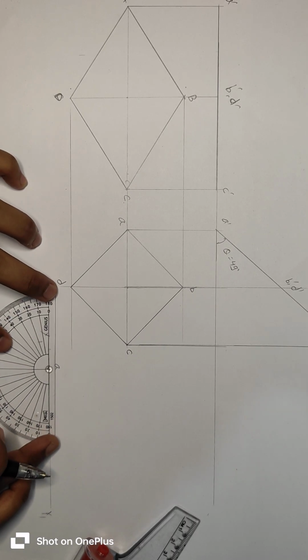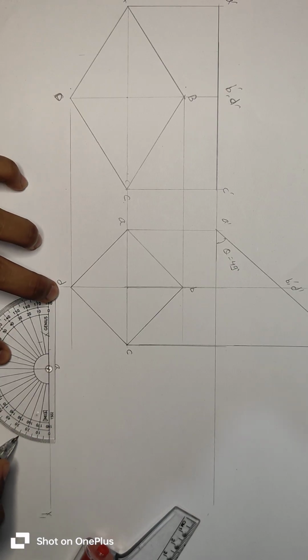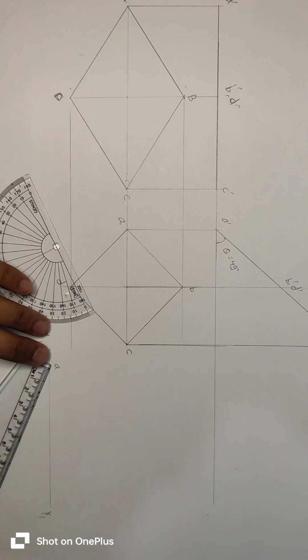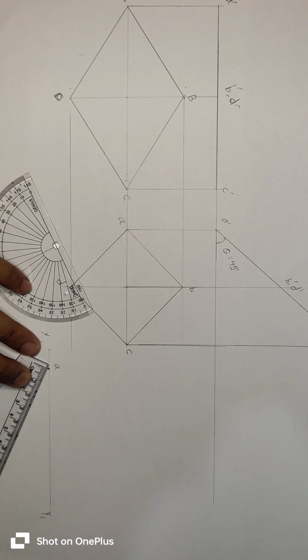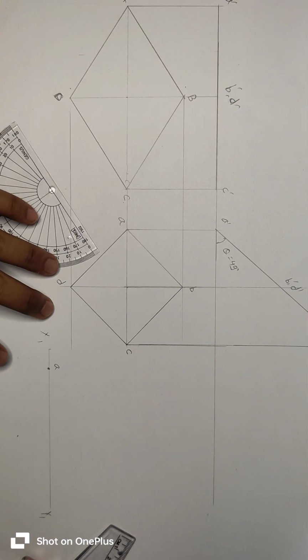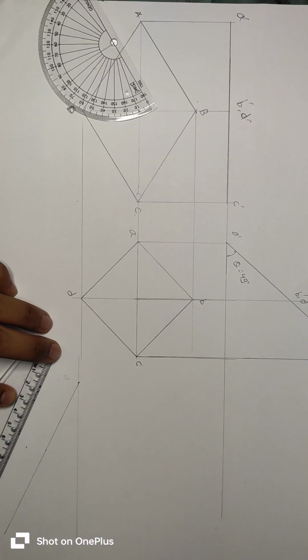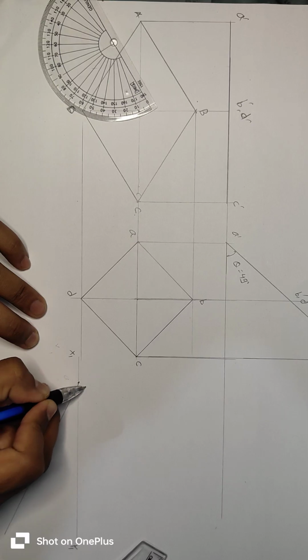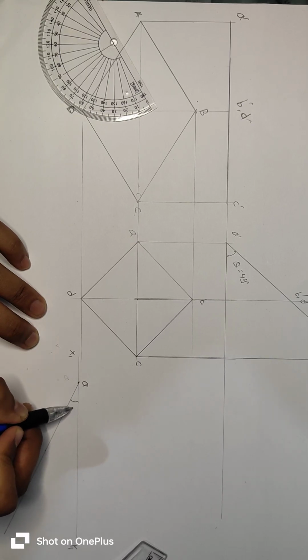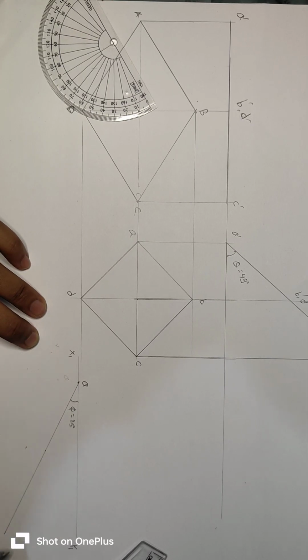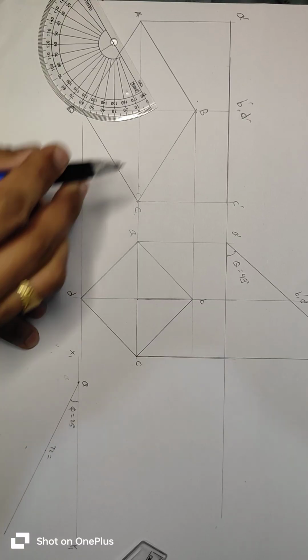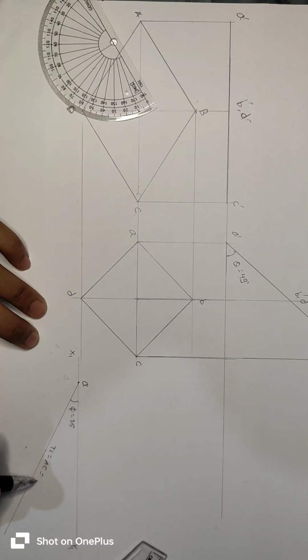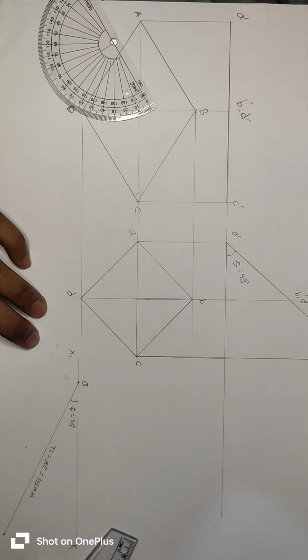From this point we will take a 25 degree angle and mark 115 mm. This point is small a, angle phi 25 degree is given, and this length is the true length, which is diagonal AC equal to 115 mm. This is the end point of the true length.